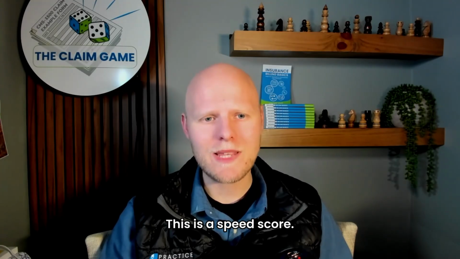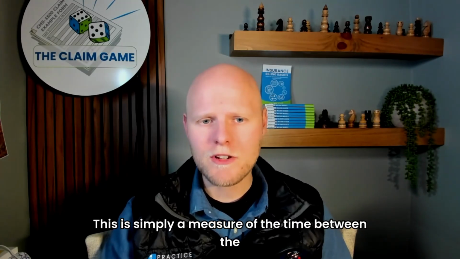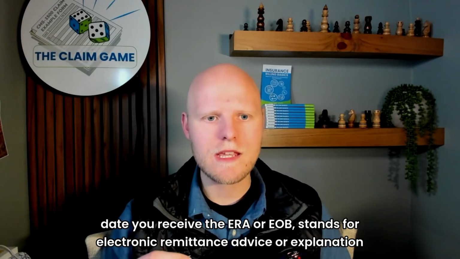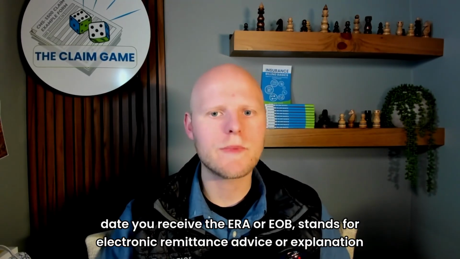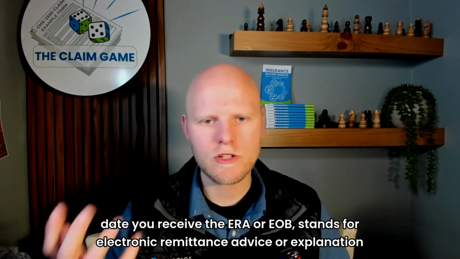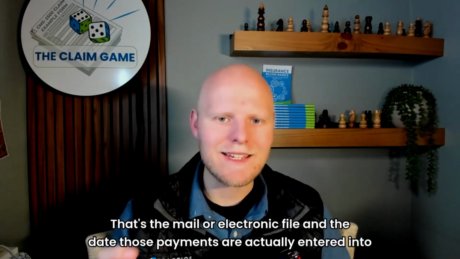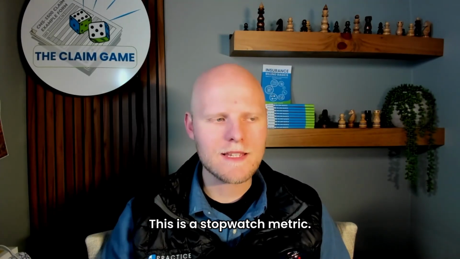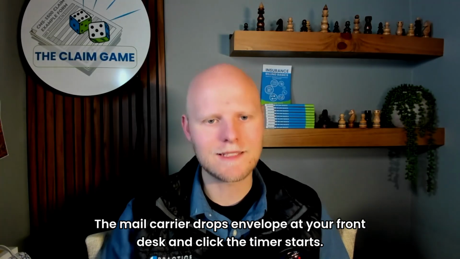So this is a speed score. Let's talk about speed. This is simply a measure of the time between the date you receive the ERA or EOB, which stands for Electronic Remittance Advice or Explanation of Benefits, that's the mail or electronic file, and the date those payments are actually entered into your system. This is a stopwatch metric. The mail carrier drops the envelope at your front desk and click, the timer starts.